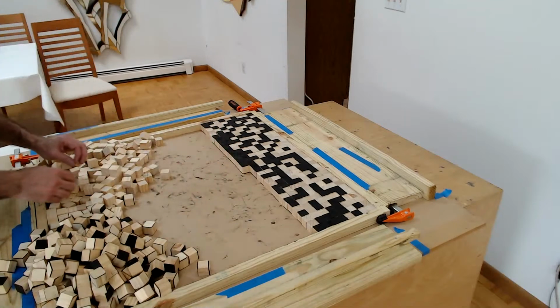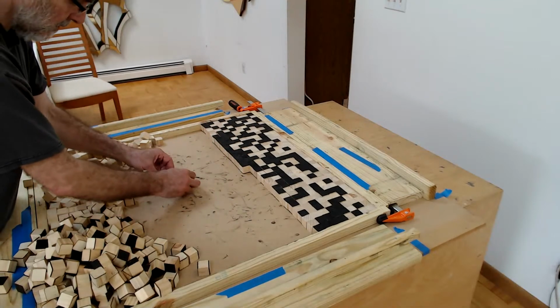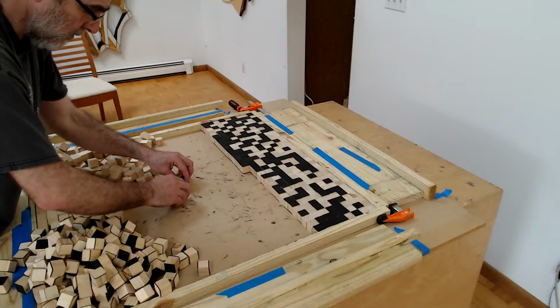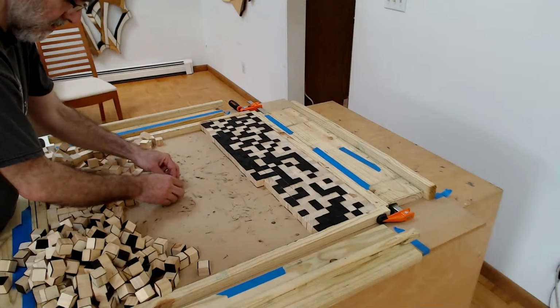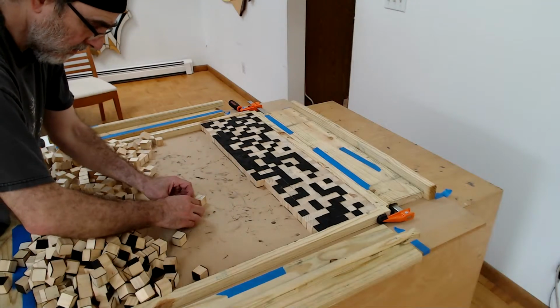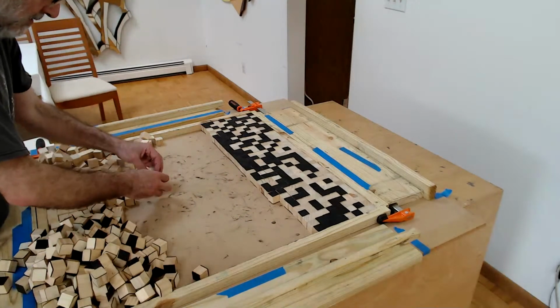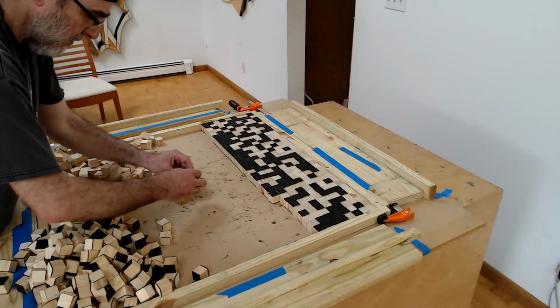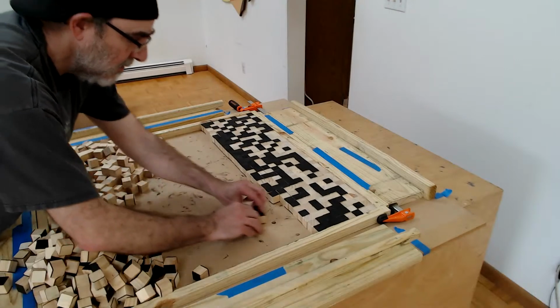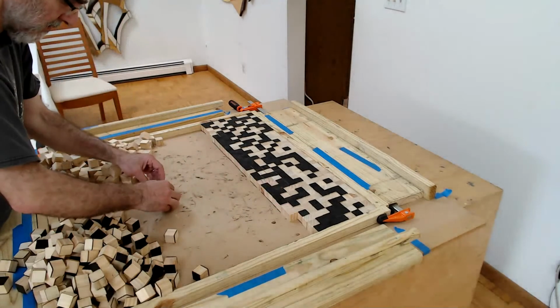Okay. Black, white, and 2 blacks. White, 3 blacks. Getting into the dead center. 2 blacks, 2 whites. Okay. 3 blacks and a white.